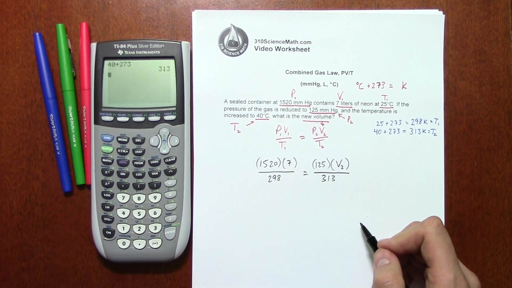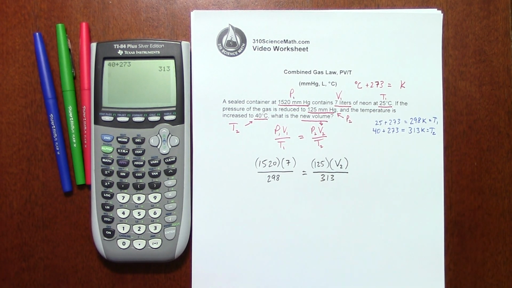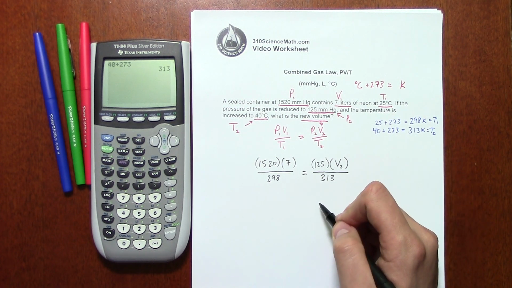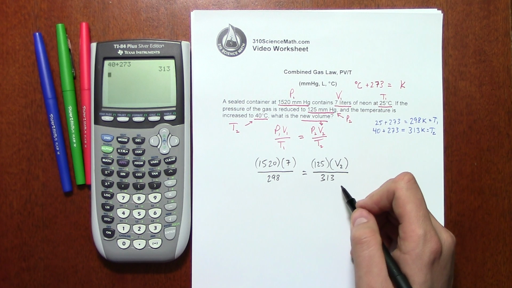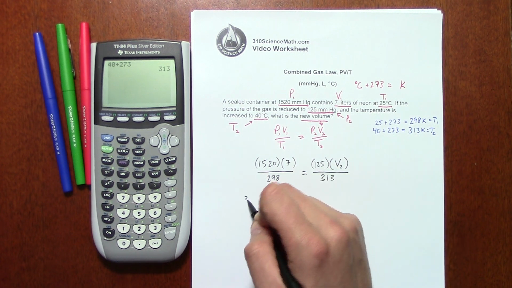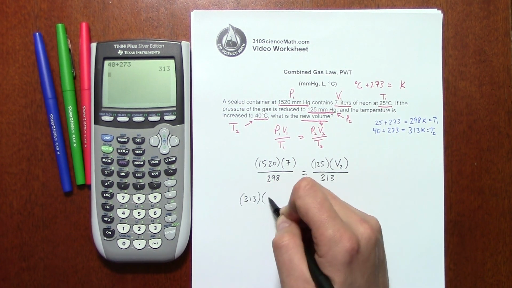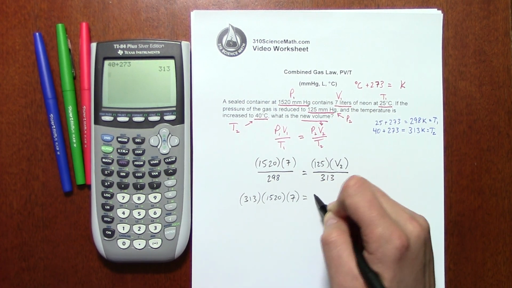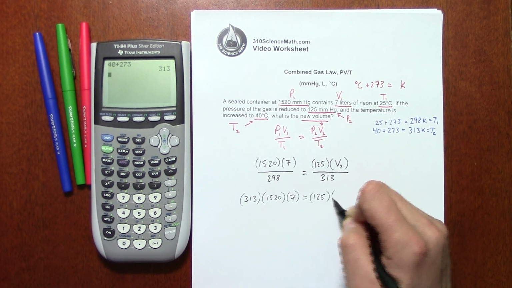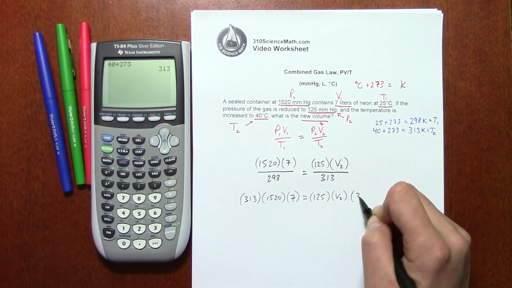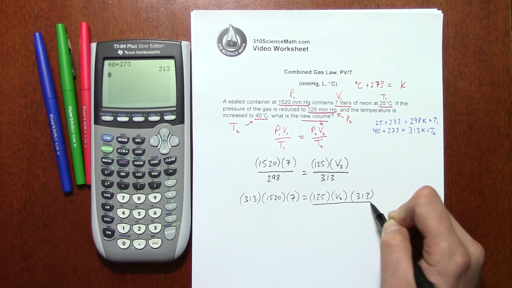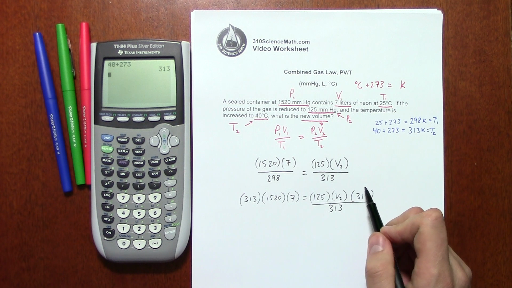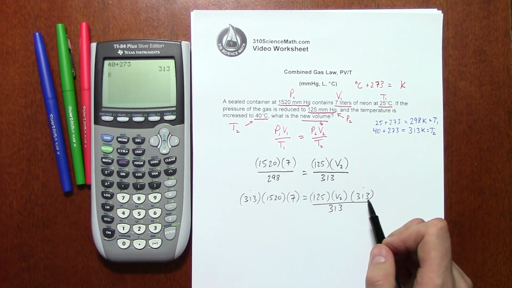Okay, so we have to do a little bit of algebra. Remember that we have to get V2 by itself. So in order to do that, I'm going to multiply both sides by 313. So I have 313 over here. Remember, we multiplied just to be really dramatic with the algebra. I'll just put this over here. So you see we've multiplied both sides by this 313.